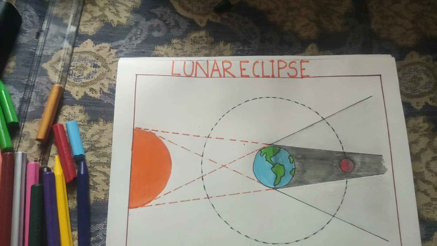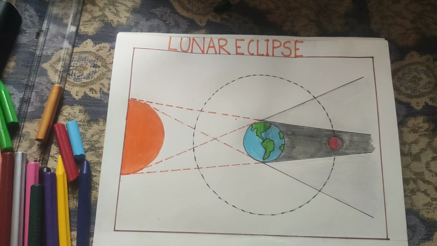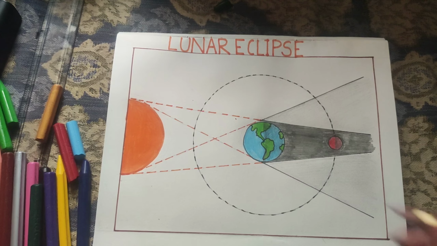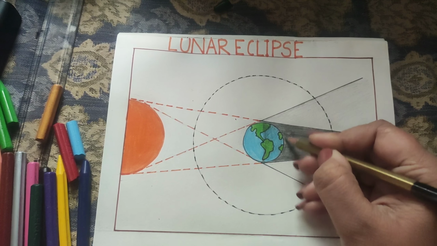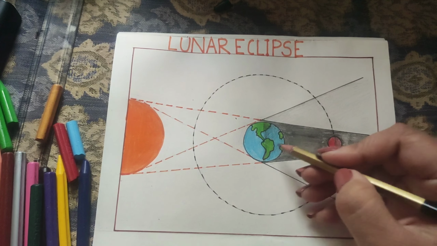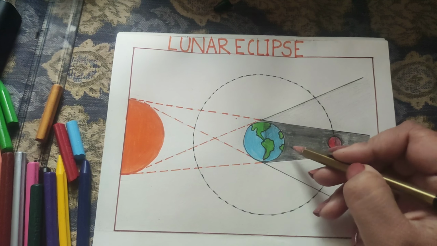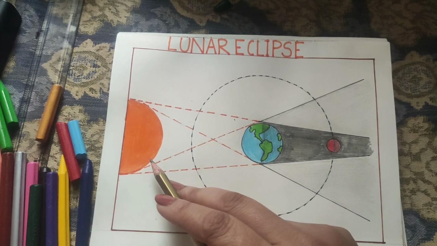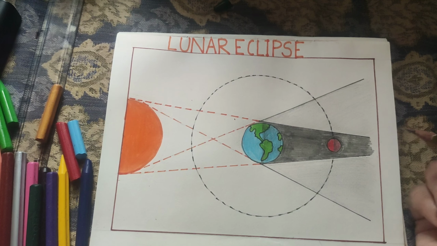So by drawing the orbit of the moon, we can properly explain that when the moon is over here in this portion, it is the umbra portion. When the moon is in this portion, the moon is not entirely visible from the earth. अर्थ के लोग यहाँ पे जो रहते हैं वो मून को नहीं देख पाते. Why is it red? Because sunlight is made up of 7 colors, and red has the largest wavelength.